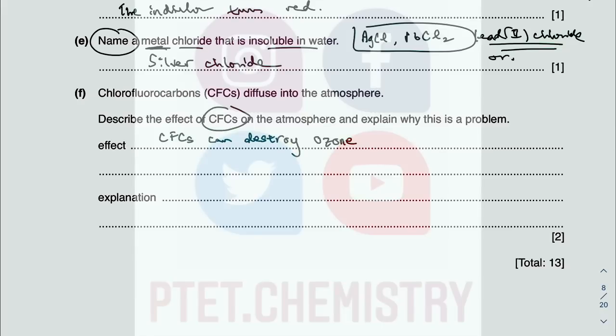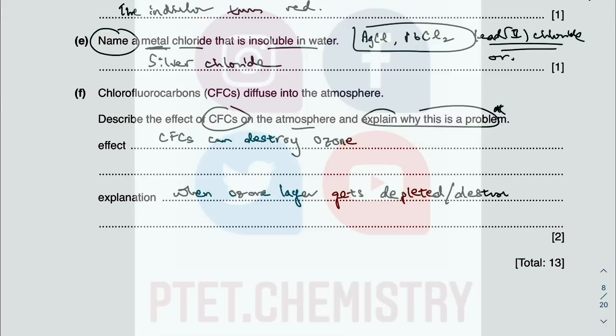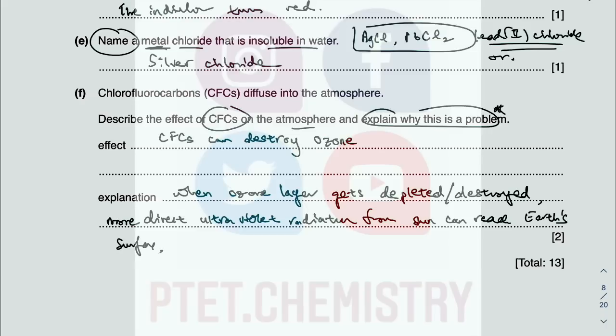So what happens in the atmosphere, and then why this is a problem. When the ozone layer gets depleted, and depletion is basically a similar idea to destroyed, so slowly getting lesser and lesser, more direct ultraviolet radiation from the sun can reach Earth's surface, therefore can cause skin cancer.